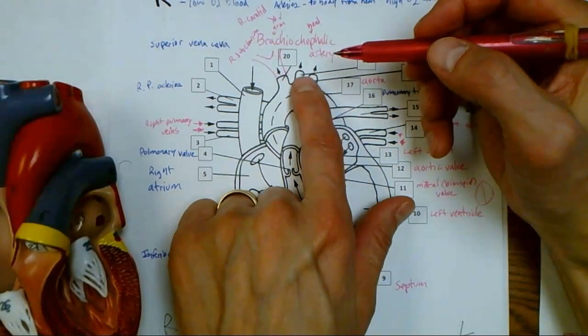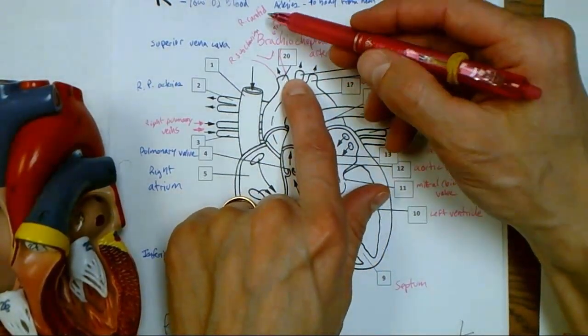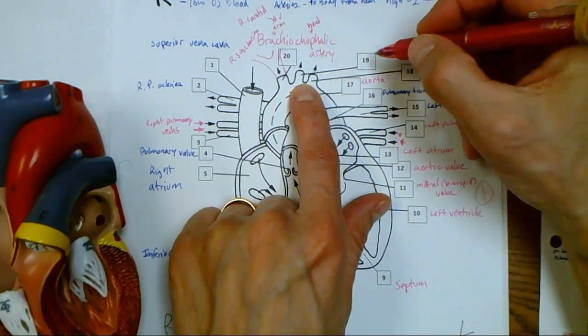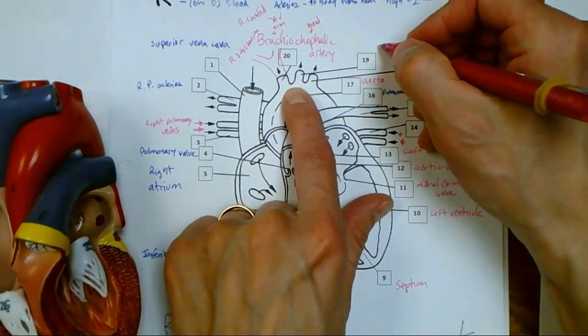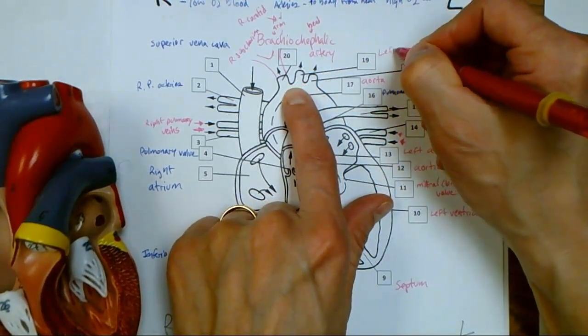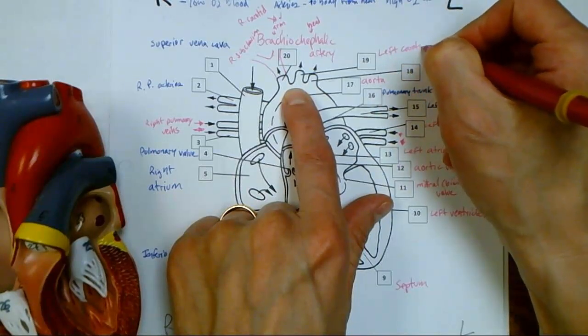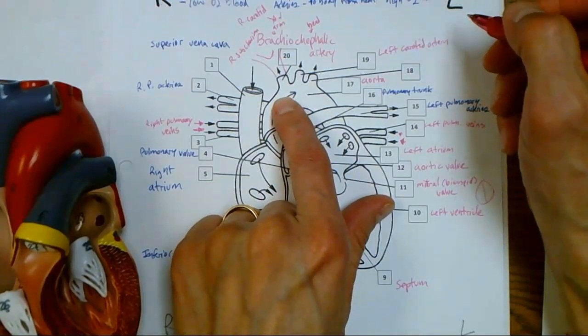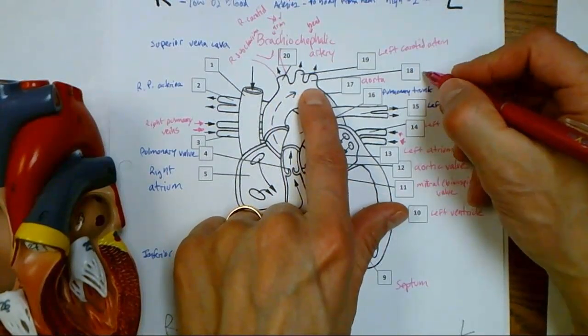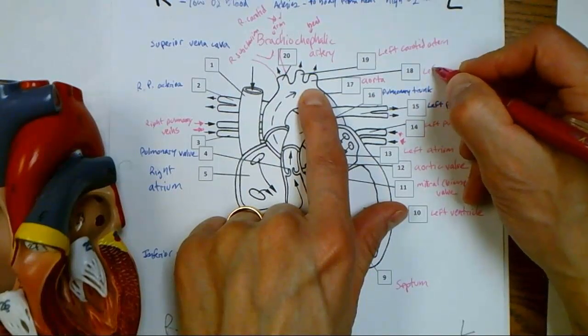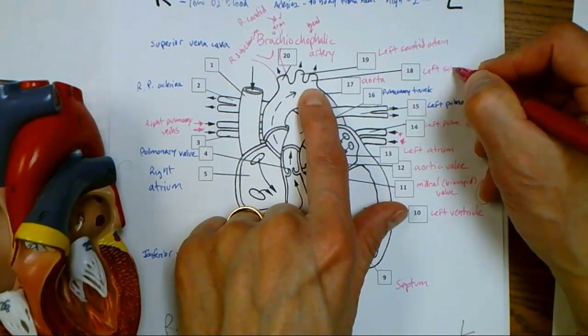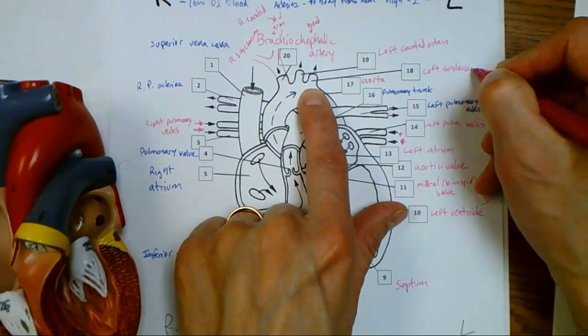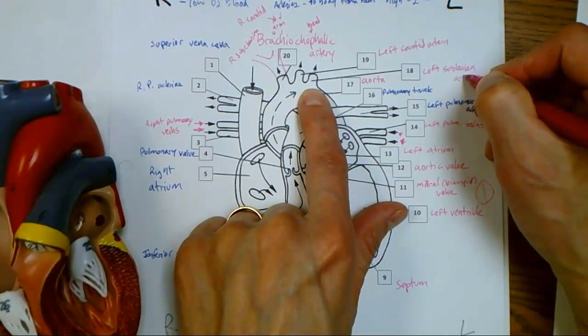Now the left carotid, which goes into the head, these carotid arteries go into the head. The left carotid is this one here in the middle. Left carotid artery. And 18 is the left subclavian artery.